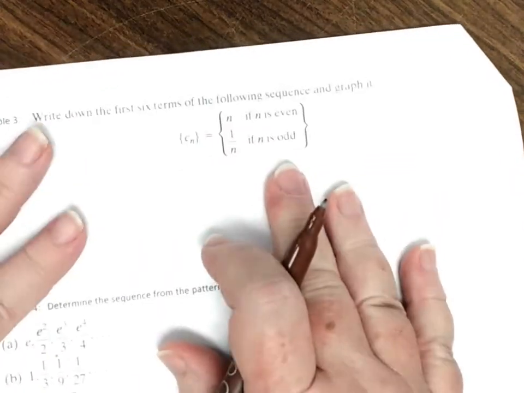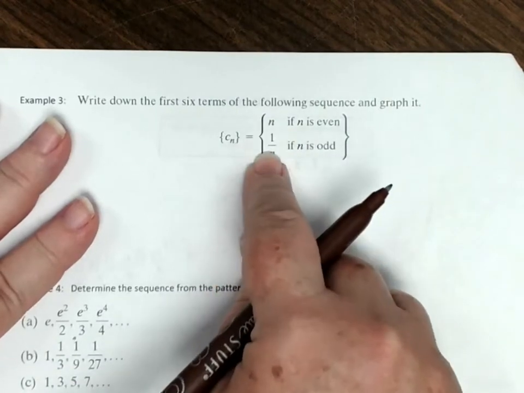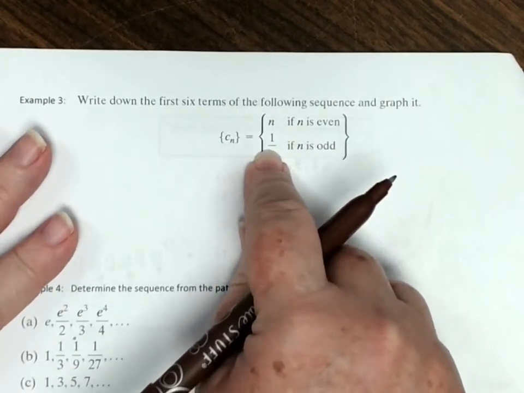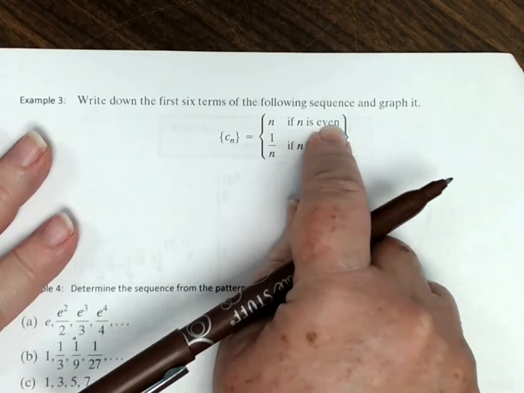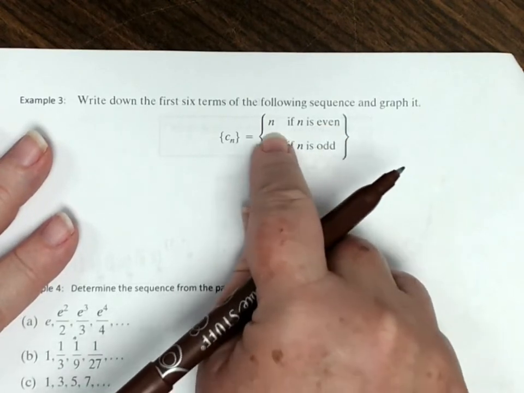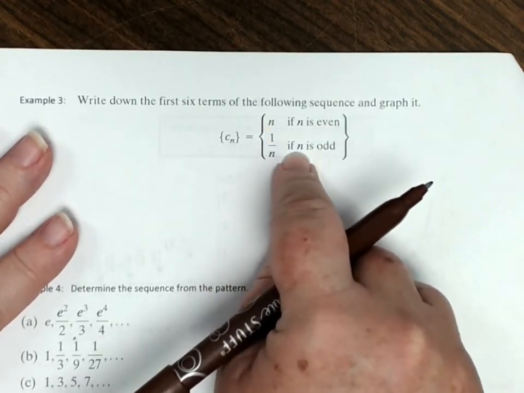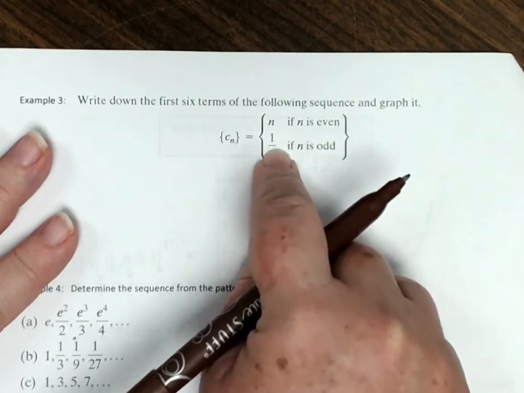Well, sometimes they give us one that's a little more complicated, okay? This is a piecewise function, but it still works the same. Anytime n is an even number, we will plug it into this equation. Anytime n is an odd number, we'll plug it into this equation.